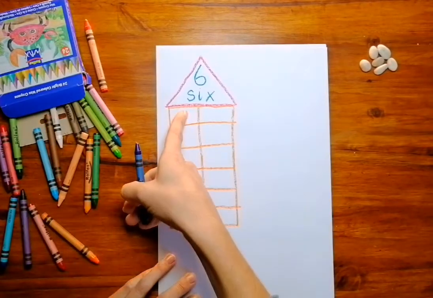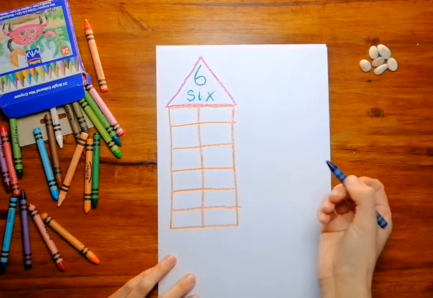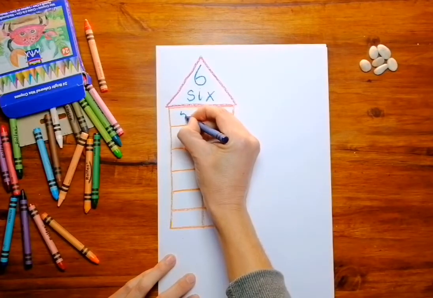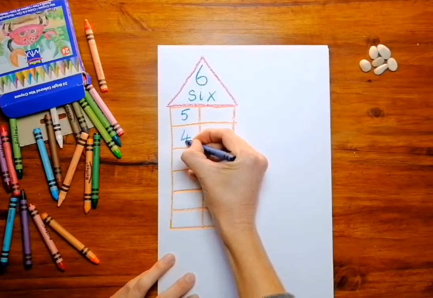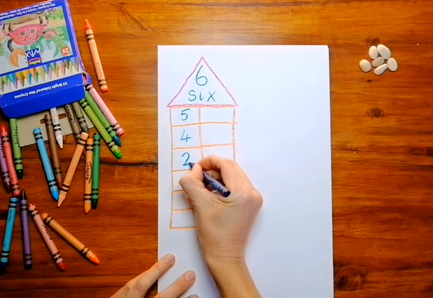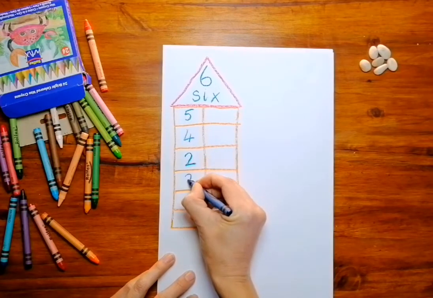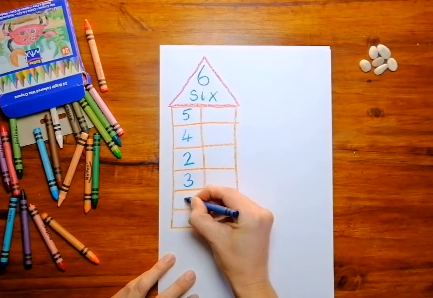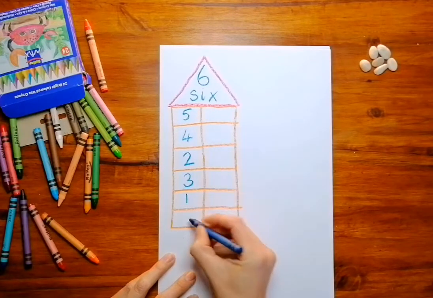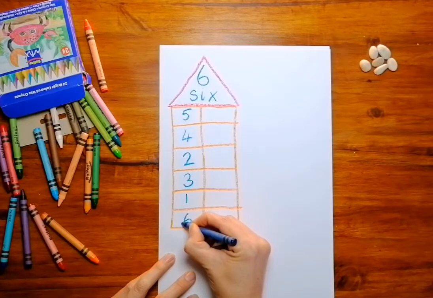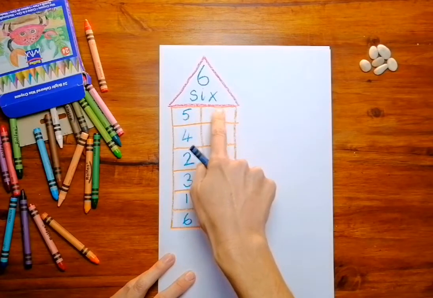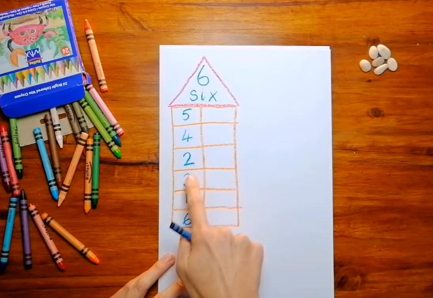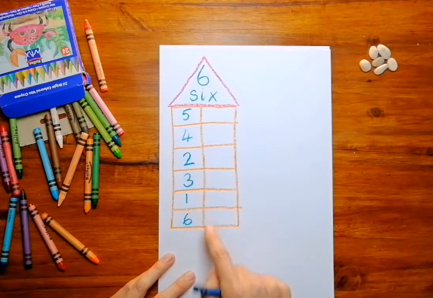I'm going to put some numbers on this side of my house. Let's put 5 over here, and 4, and 2, 3, 1, and 6. Okay, now I need to find the partners or neighbors for each of these numbers to make 6.